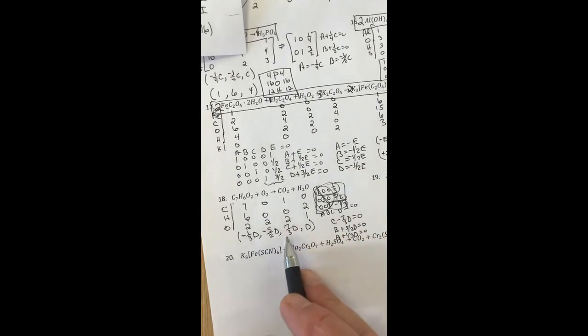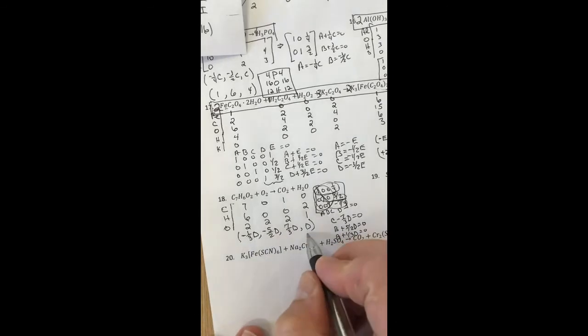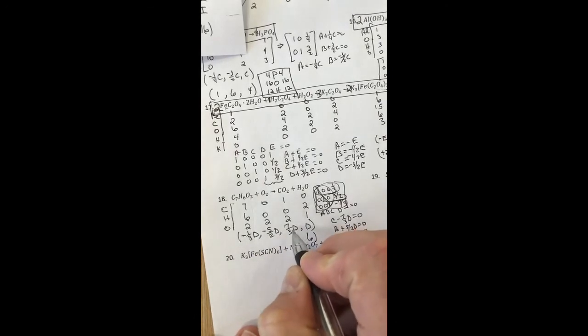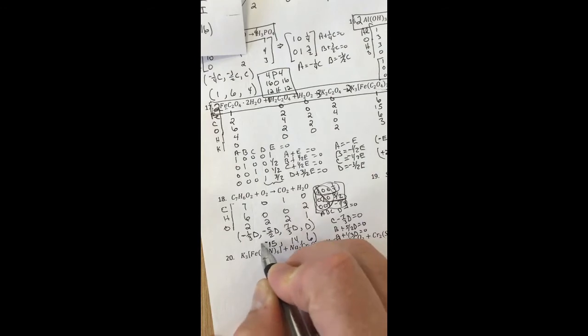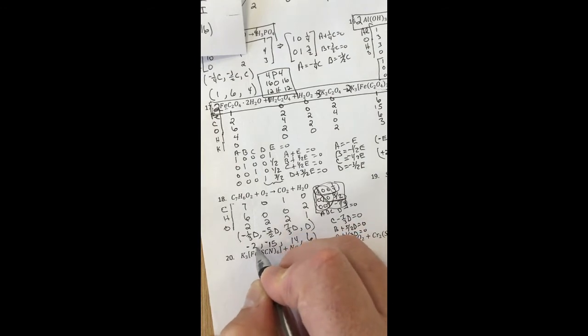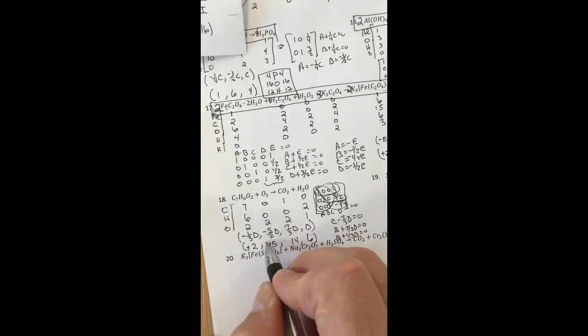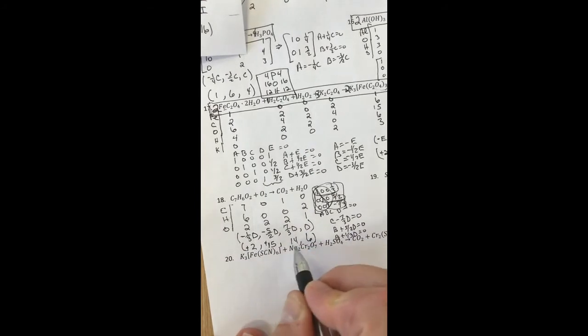Looks like if I pick a 6, they'll all become integers. So if I pick a 6, that'll be 2 times 7. If I pick a 6 here, that'll be 3 times 5. If I pick a 6 here, it'll be -2, and I want the absolute value. So 2, 15, 14, 6.